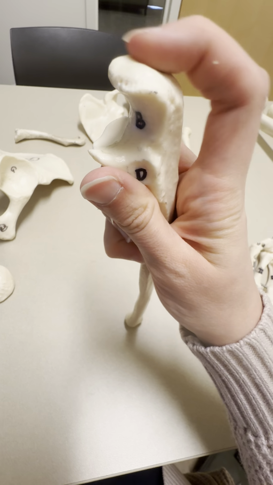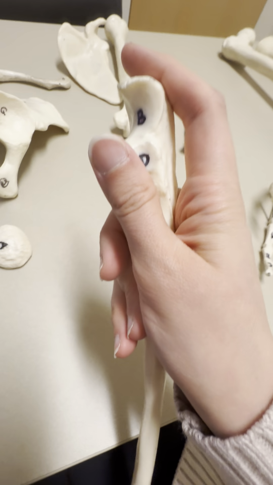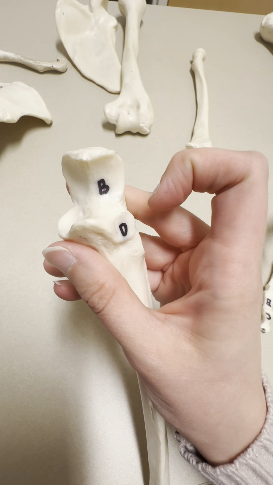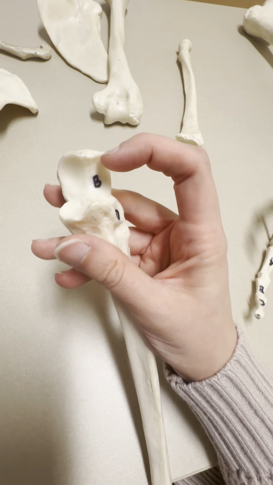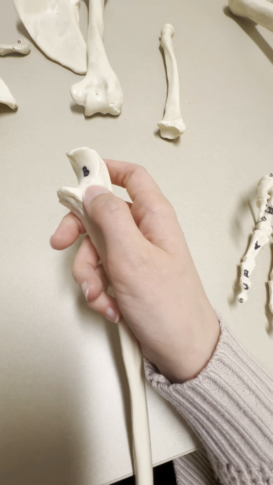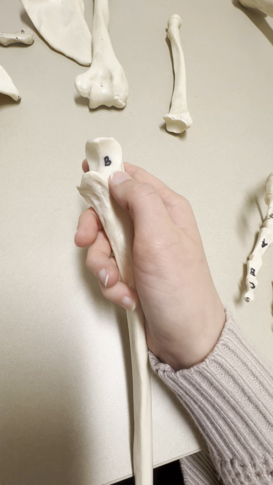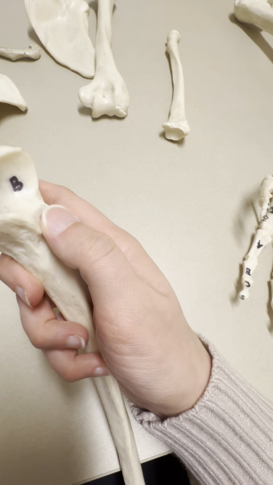It's the top of the hook here. Okay, olecranon or olecranon process. Trochlear notch is the indentation here labeled B, this indentation part of the hook. Okay, radial notch. Again, radial notch is where the head of the radius is going to fit into, so it's on the ulna. So radial notch of the ulna is D, that little indentation there.